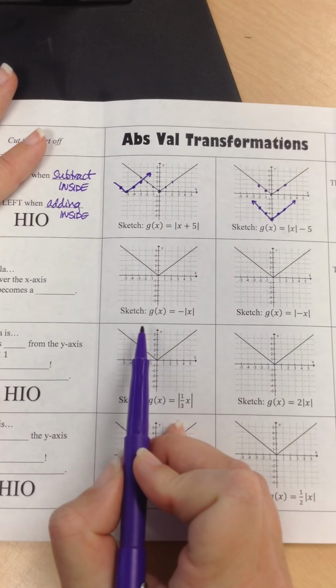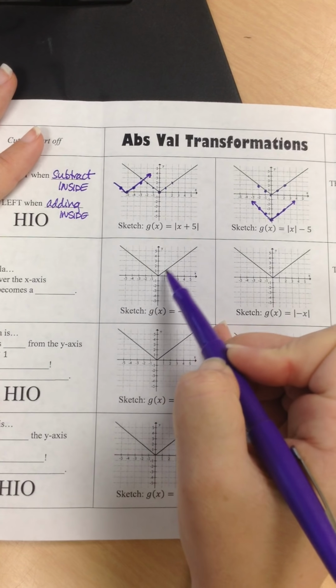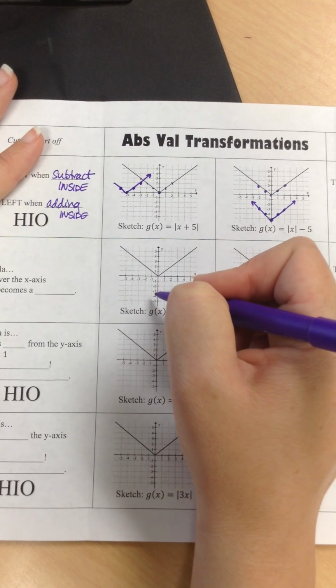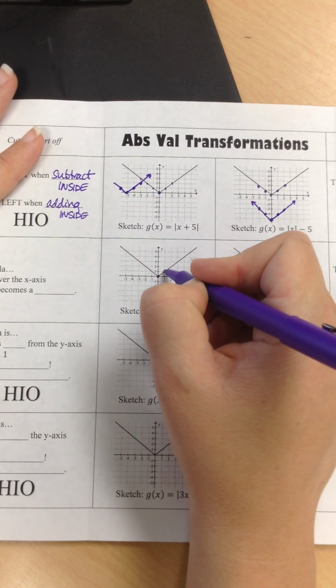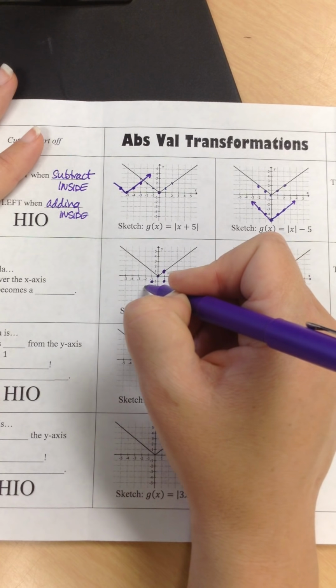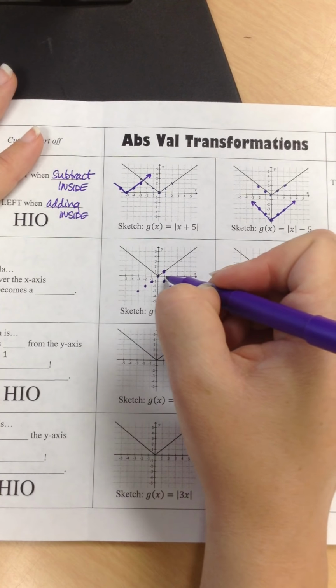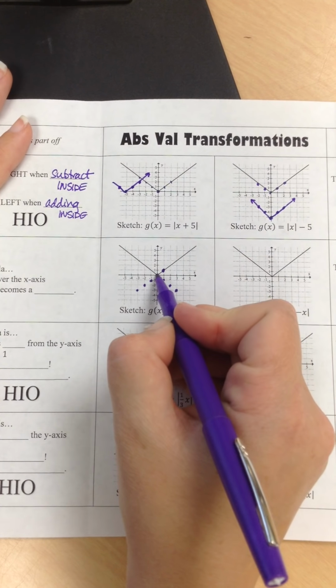Here's an example. Negative out in front of your absolute value of x. This is the parent function. And if we put a negative, then that means every single point is going to flip over the x-axis. This one's not going to flip anywhere because he's on the x-axis, but this guy will be reflected perfectly over the x-axis. So again, this is 1 point above the x-axis, so if I flip it, it'll be 1 point below the x-axis.